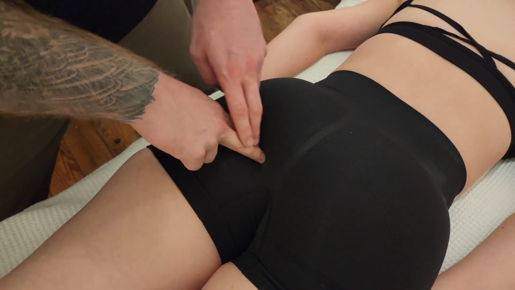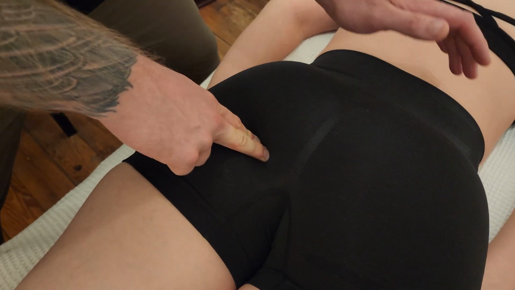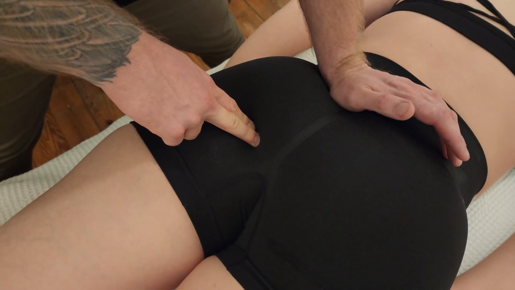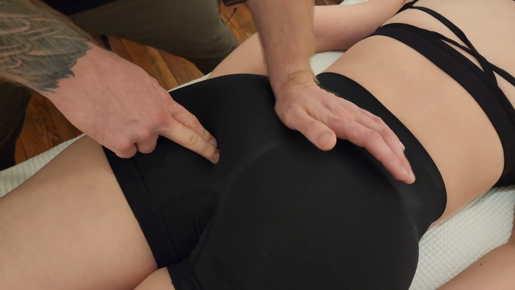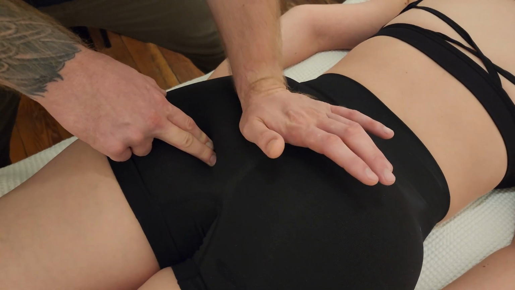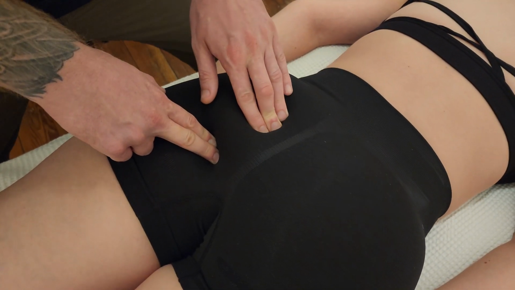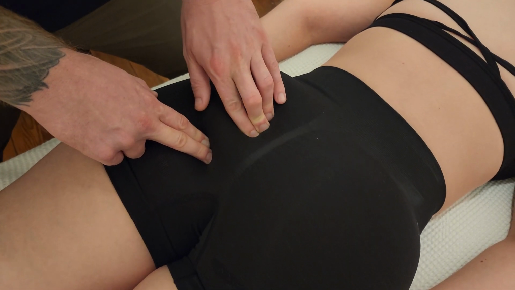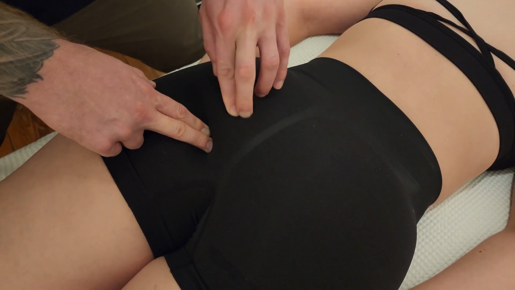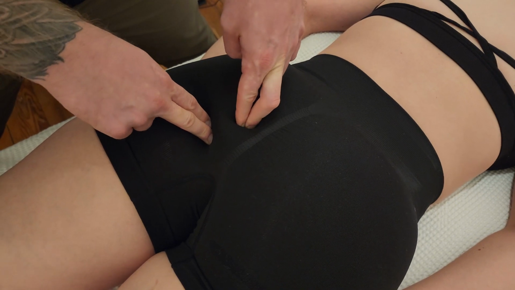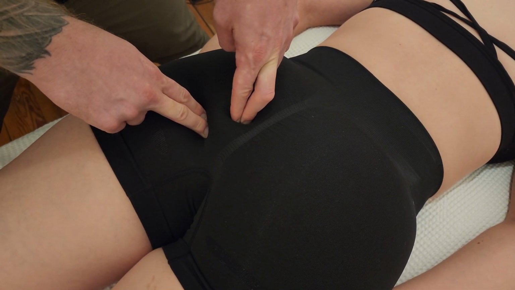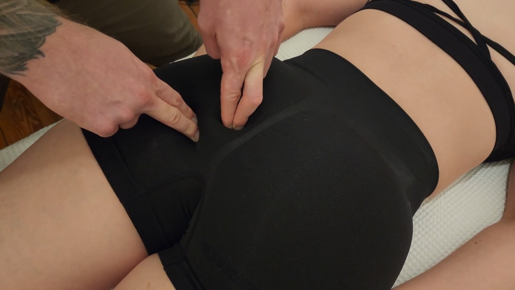So I'm going to leave these fingers here, and then I'm going to take the palm of my hand and go down along the lateral sacrum, like so. I'm going to move my fingertips to that location, and when I go down to the bottom inferior angle of the sacrum, I'm going to place my finger, and these two fingers should be approximately an inch, inch and a half apart.